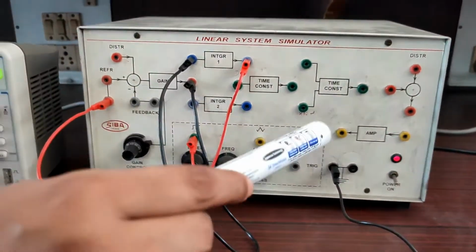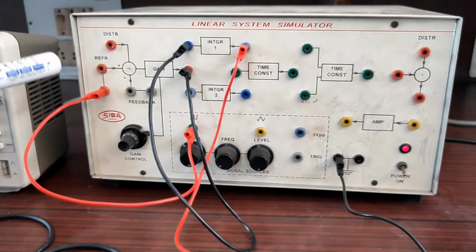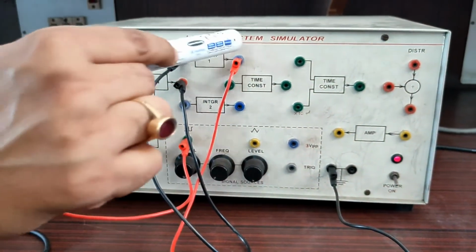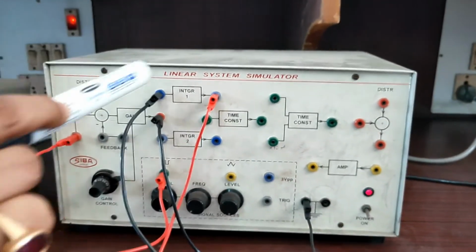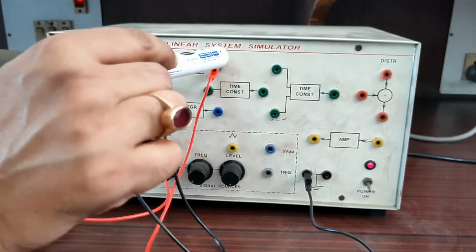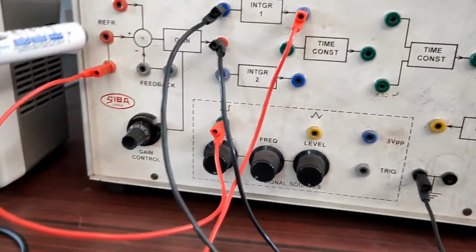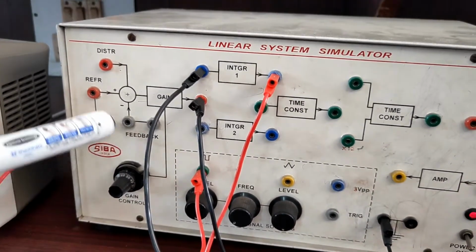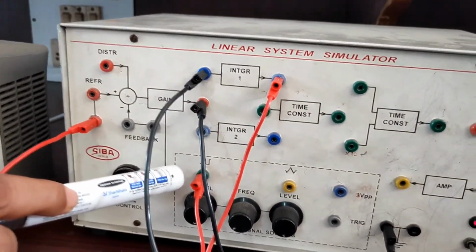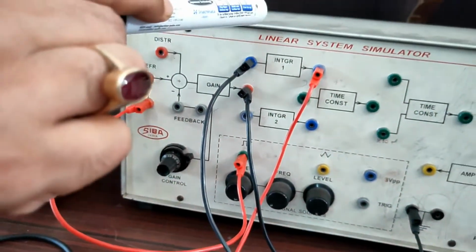As I said, last time we connected only the square input. Now I have connected an integrator with it. So we will pass this square input to this integrator, right? And we are providing a reference input here, that is a square wave. So square wave as a reference input, and we are passing it through this integrator.